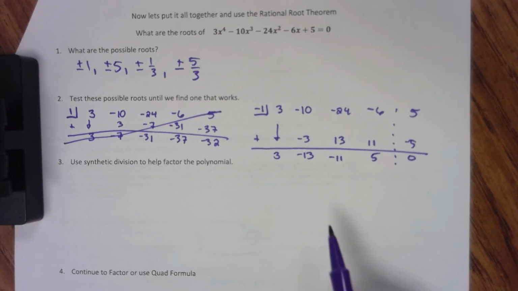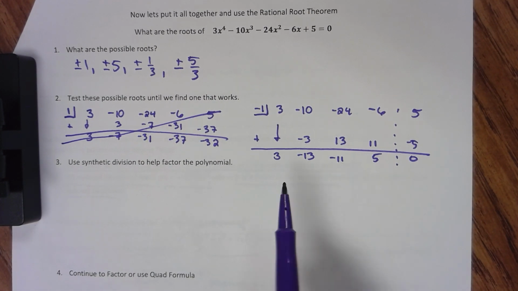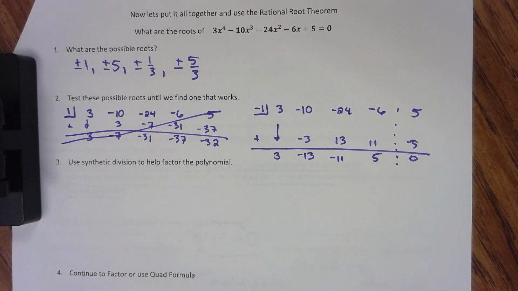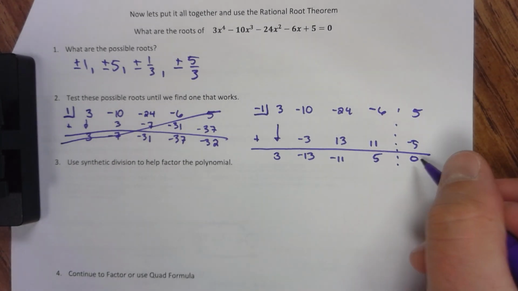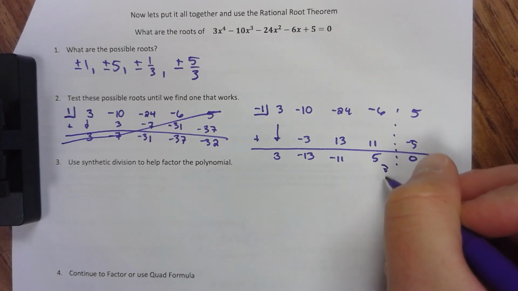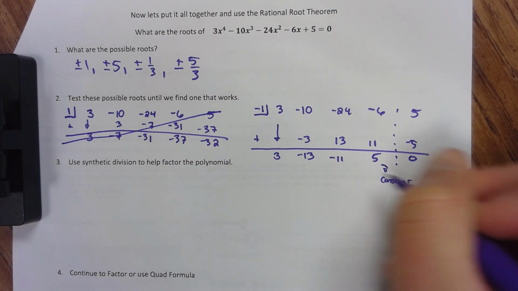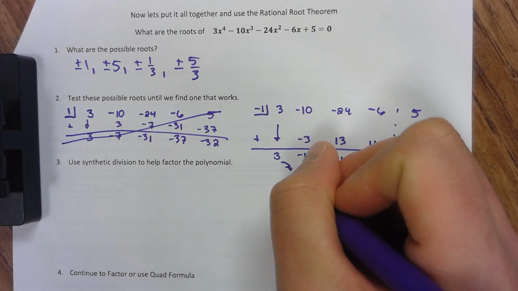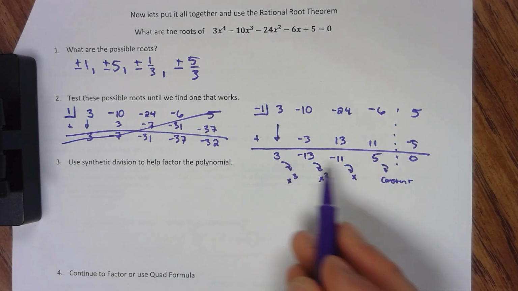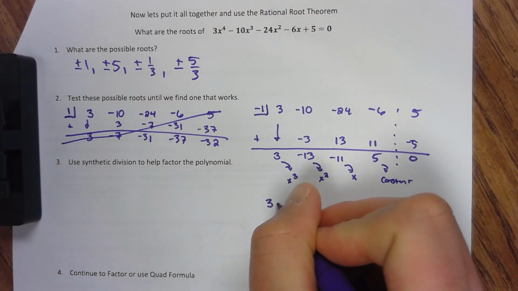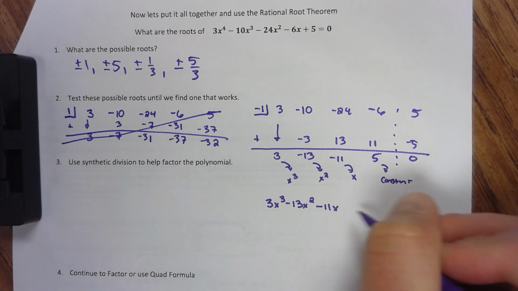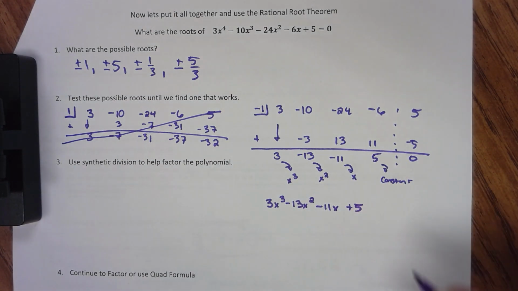As soon as we get a remainder of 0, we have made some progress towards finding the 4 solutions. Now we want to think about what this equation is, because this is where we're going to get our remaining 3 solutions from. Remember that 0 is our remainder, 5 is the constant, -11 is linear, -13 is quadratic, 3 is cubic. So our remaining polynomial is 3x cubed minus 13x squared minus 11x plus 5. And now we're trying to figure out where that equals 0.